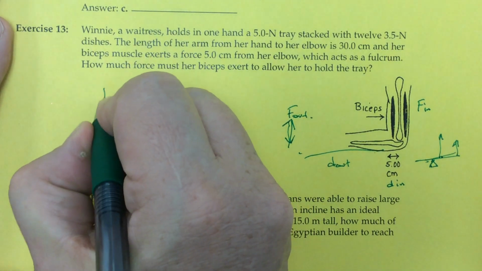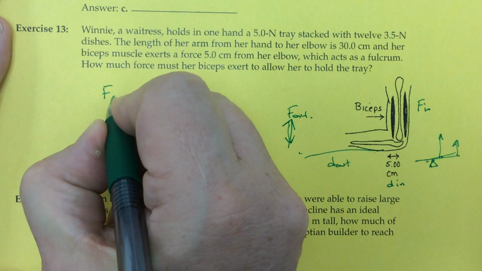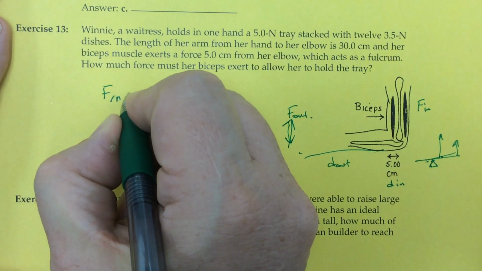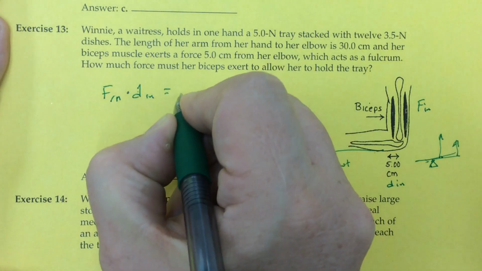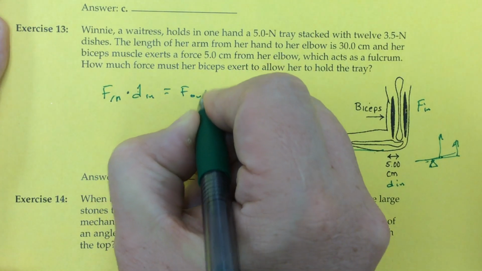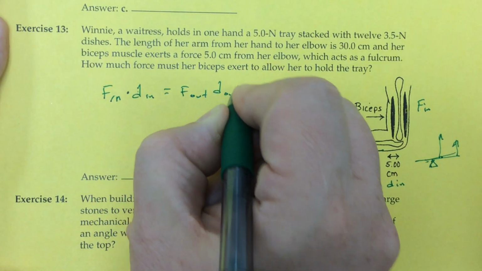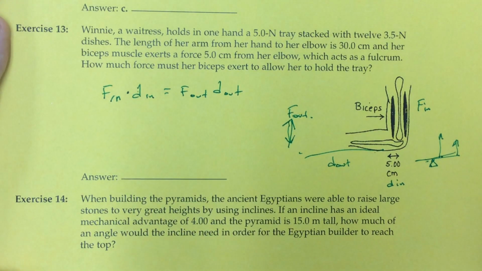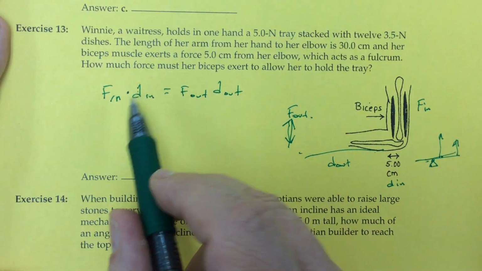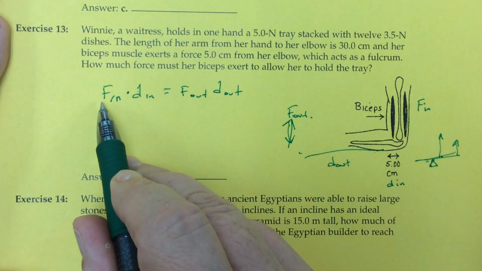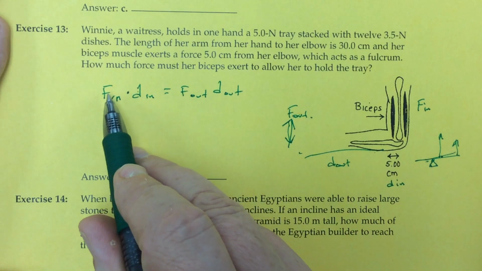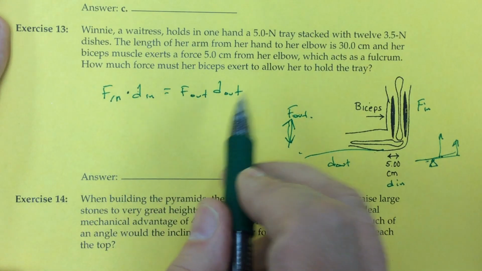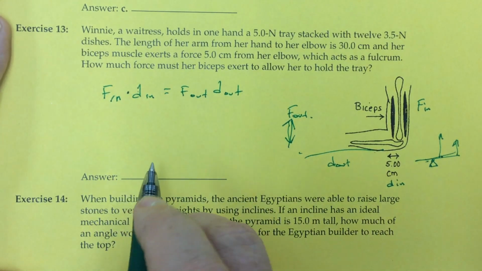Remember, you're going to have force in times distance in equals force out times distance out. Okay. All of your math theories were essentially the same for all of the simple machines that you found, where you have N1D1 equals N2D2, or F1D1 equals F2D2. This is the math you found the other day.